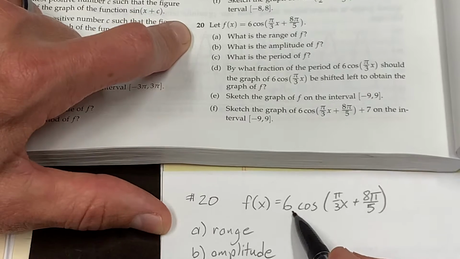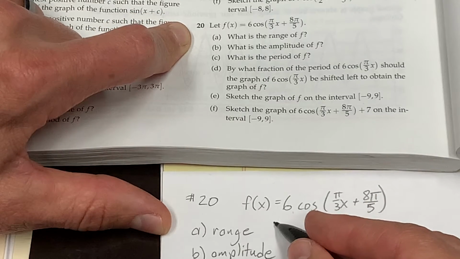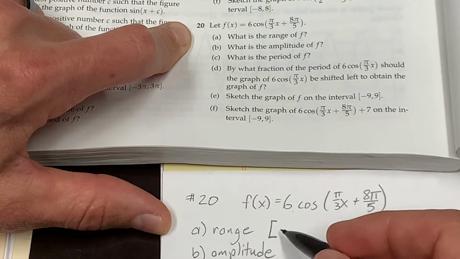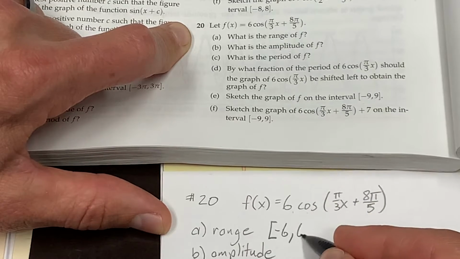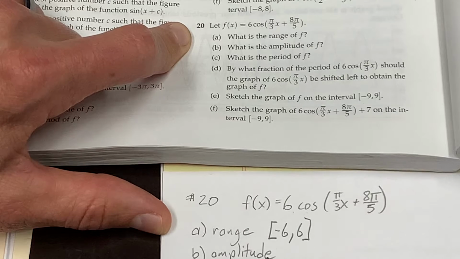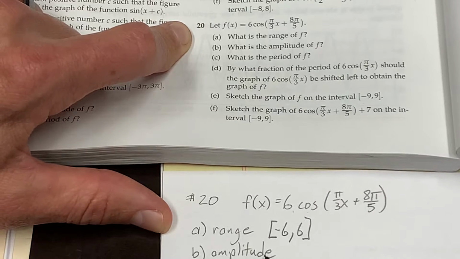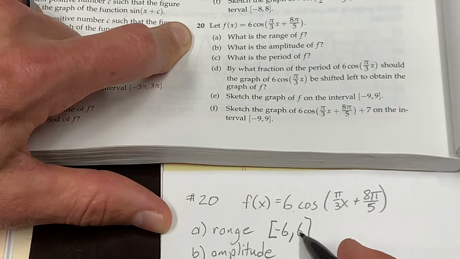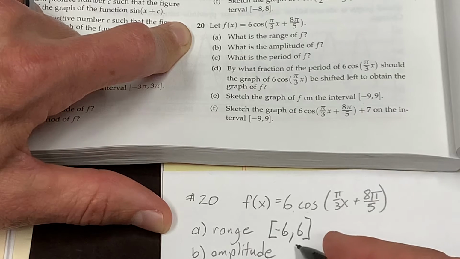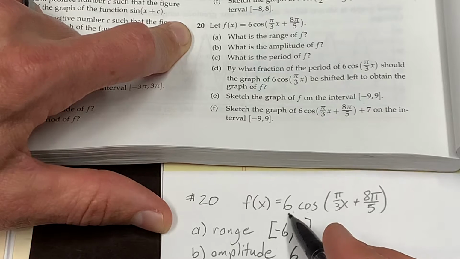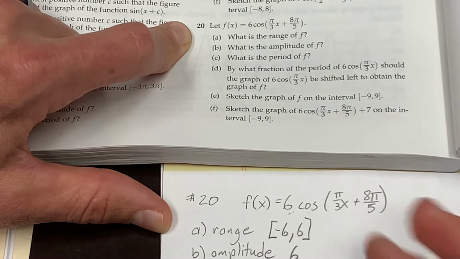Notice that the scalar of 6 makes you go, instead of going from -1 to 1, which is the default for cosine, from -6 to 6. The amplitude is the max minus the min, so 6 minus -6 divided by 2, that's 12 divided by 2, that's 6. It's usually the absolute value of the coefficient in front.